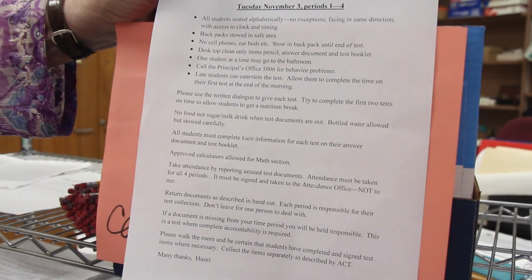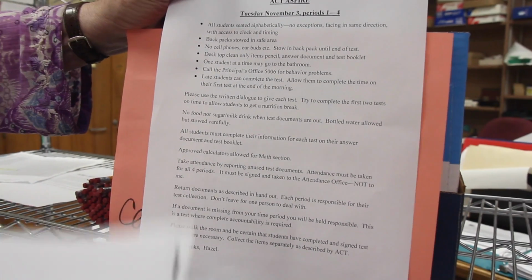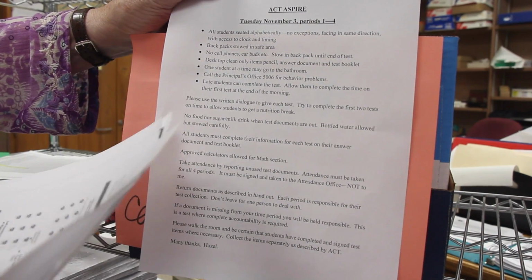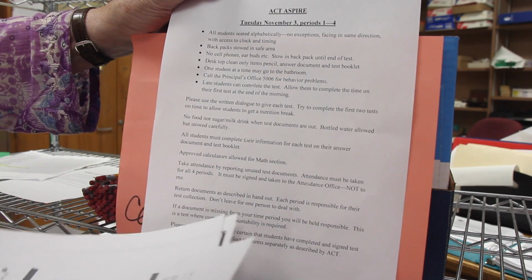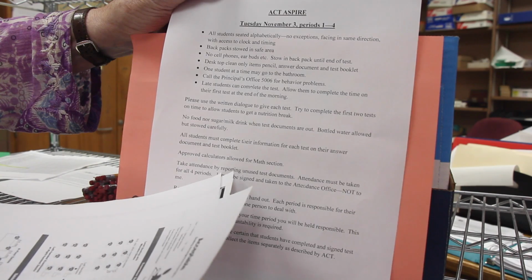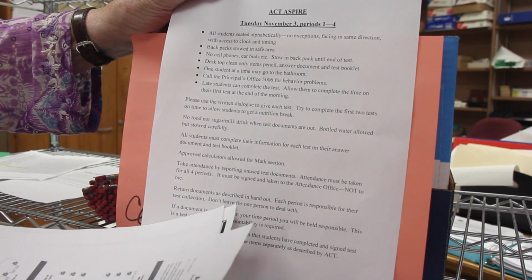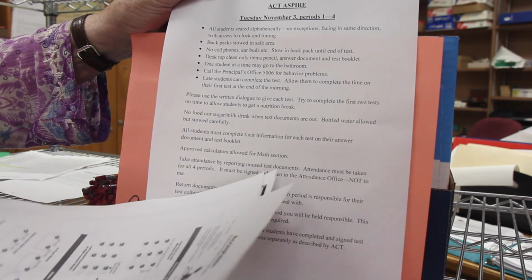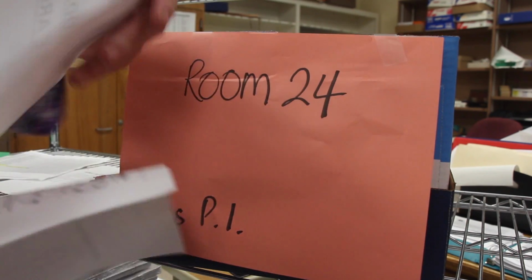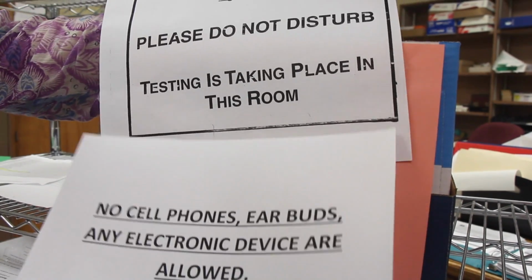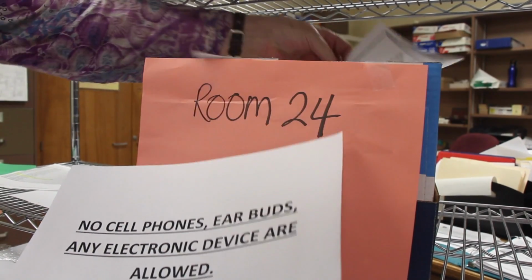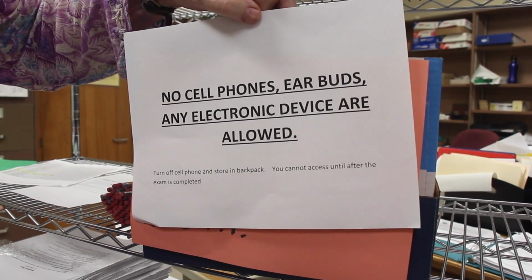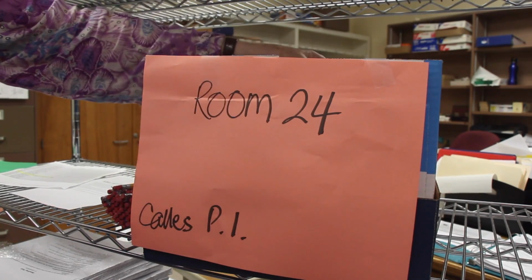You'll get a copy of this ahead of time in your box. Each proctor should read it because each proctor will time and proctor and collect an exam. And you will be responsible for the booklets and for the answer booklets for each exam. Any missing booklet that is in your time period will be your responsibility. I'm also going to include, for those who are in period 1, the quiet, do not disturb sign, and no cell phones, earbuds, or electronic devices.